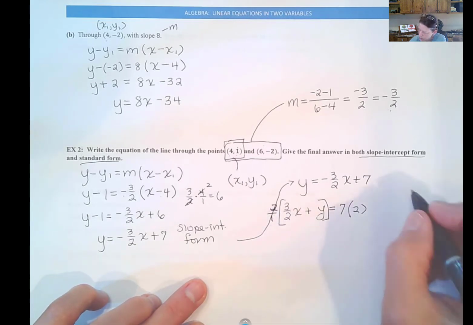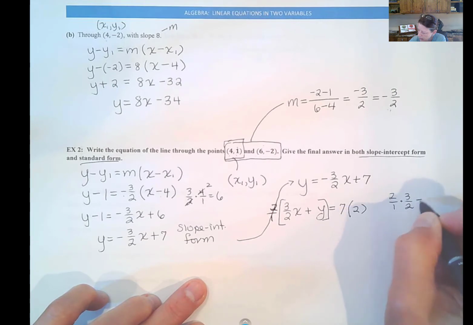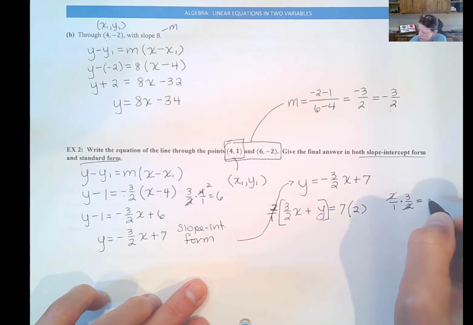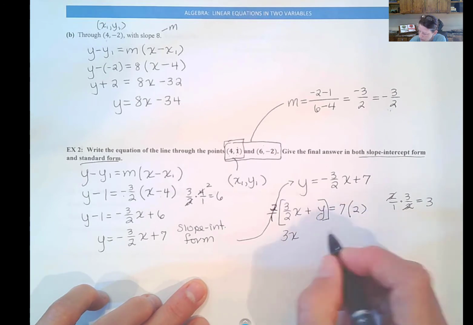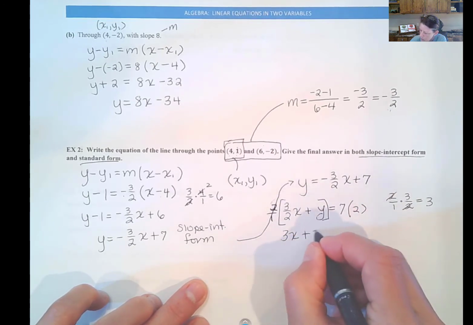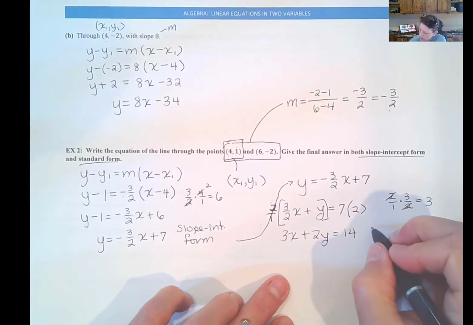Now, 2 times 3 halves. We're multiplying by 2, so we can divide those 2's out. 2 divides into itself 1 time, and 1 times 3 is 3. So we've got a coefficient 3 for x. Remember to multiply the 2 by y as well. And that's equal to 14. And this is our standard form.